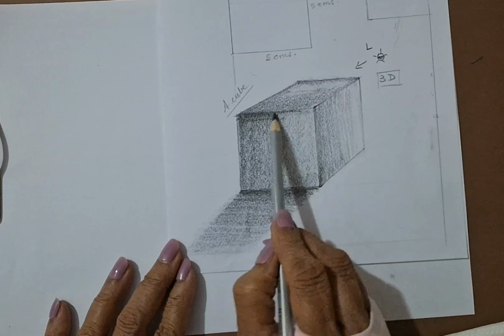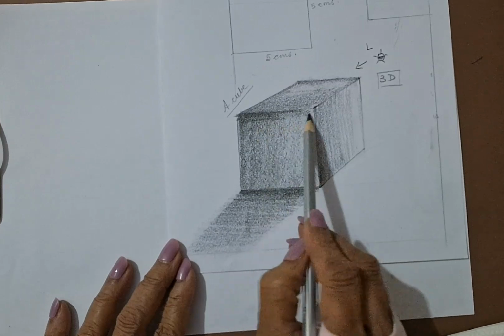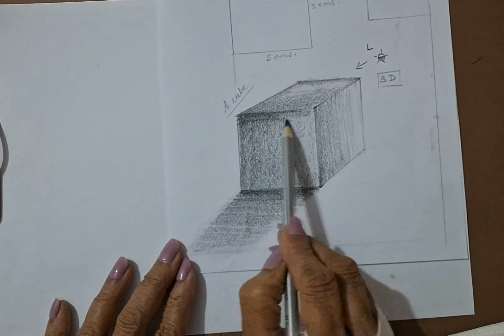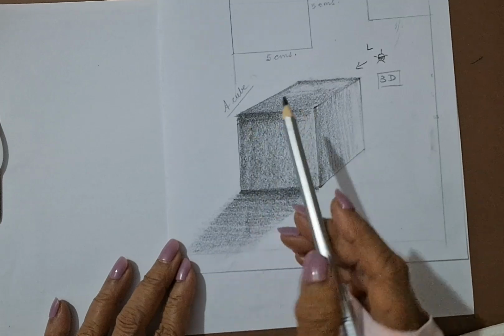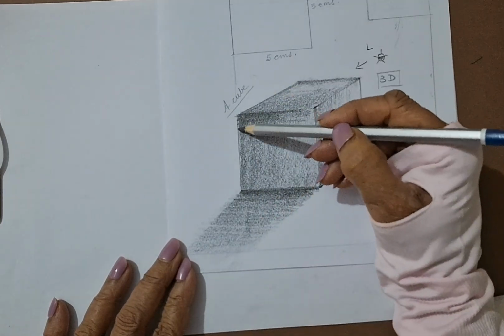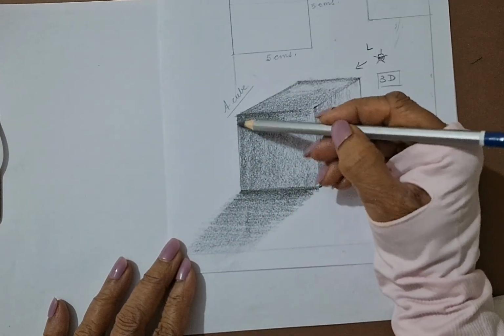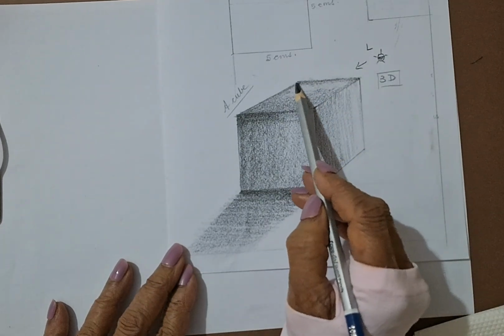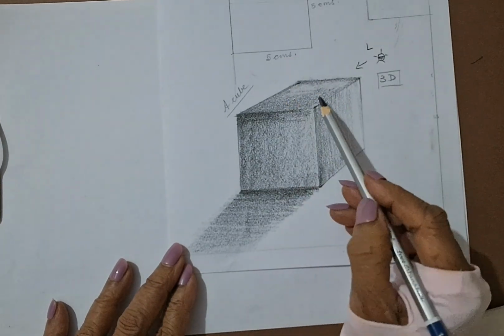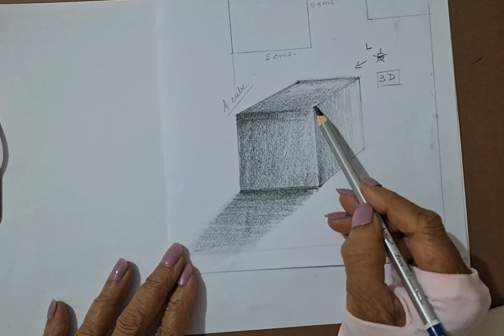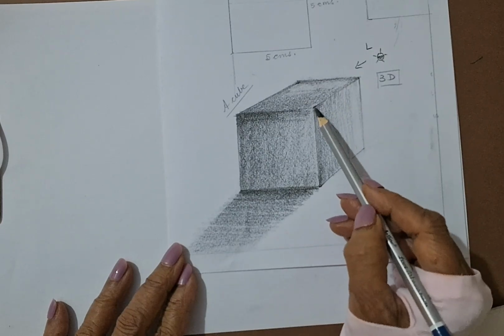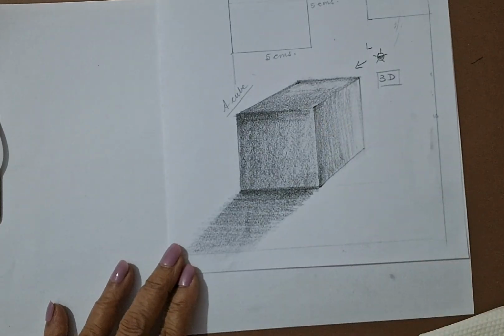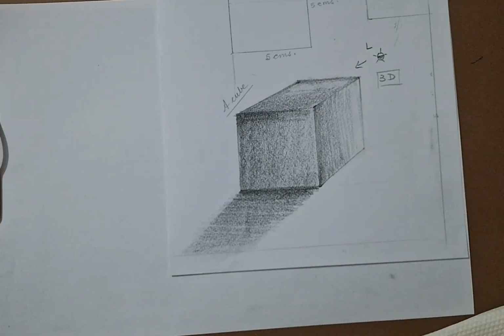It will recede like this, becoming lighter and lighter. Just a pinch of darkness here just to make it more real.